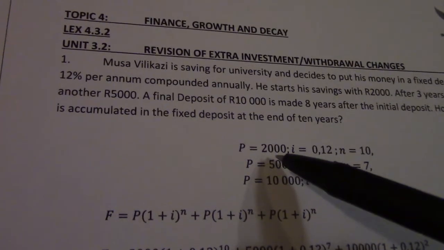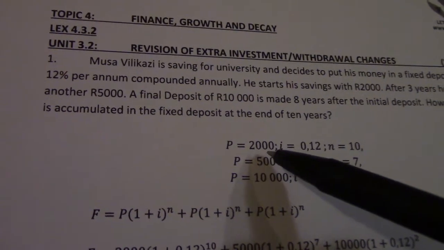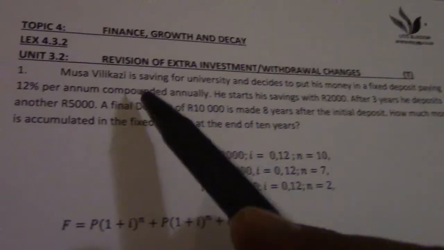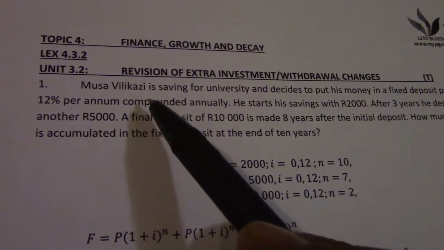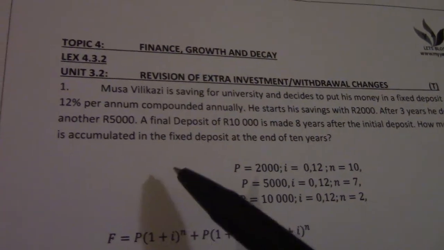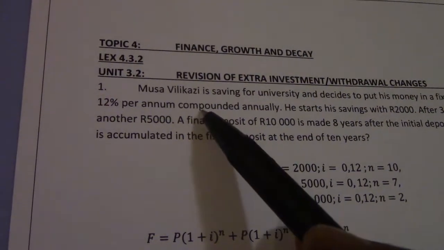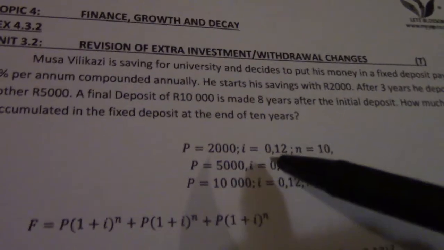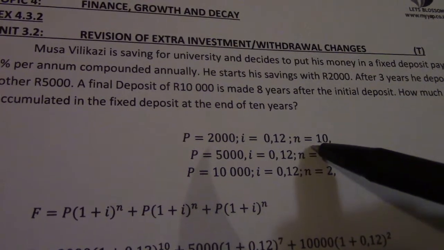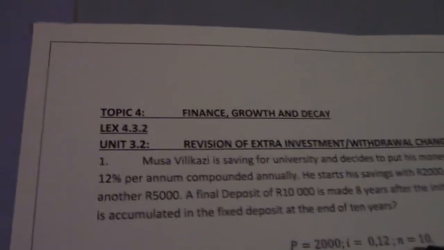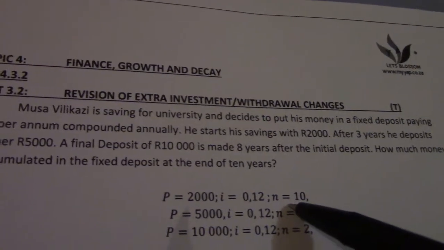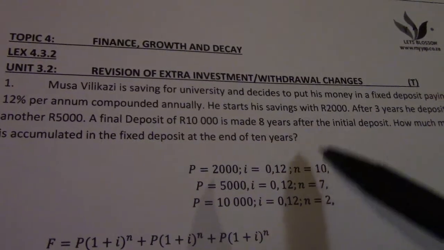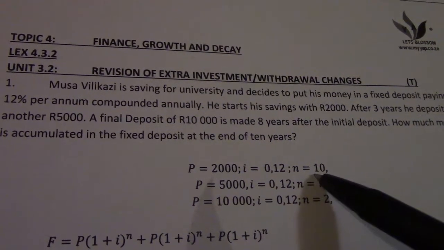So initially invested 2,000. How long will the 2,000 be there? For the whole 10 years. Interest rate is fixed for the whole 10 years. Interest rate is 12% per annum, compounded annually. So every year he gets interest. So the interest is 0.12, and he invests the first 2,000 Rand. Musa decides to put his money in a fixed deposit. He starts his savings with 2,000. So 2,000 is there for 10 years.